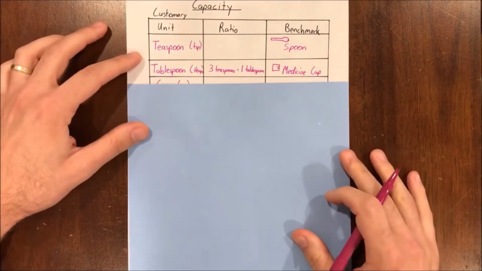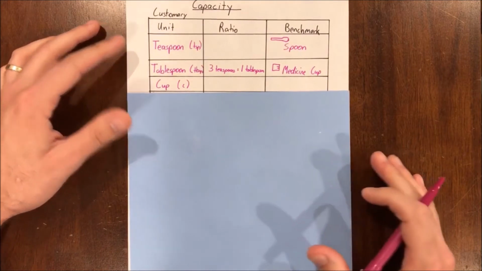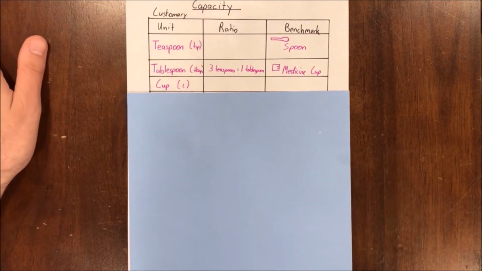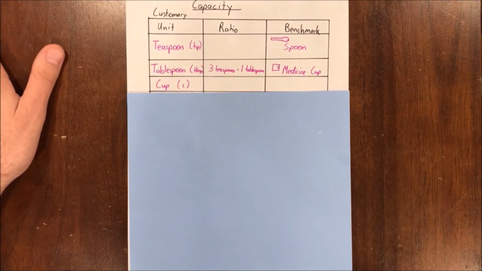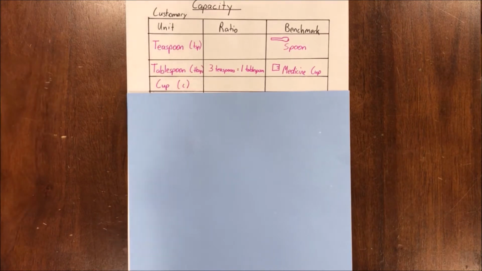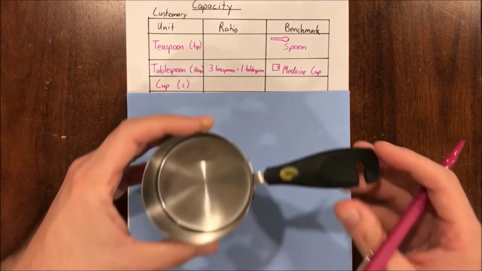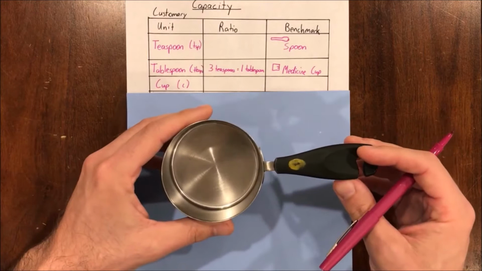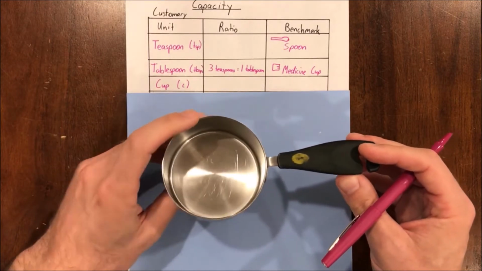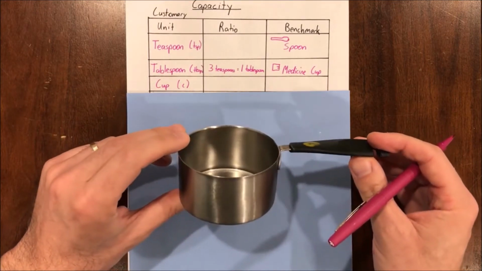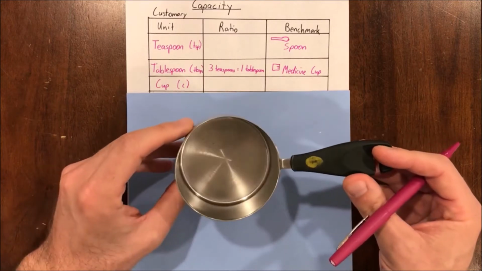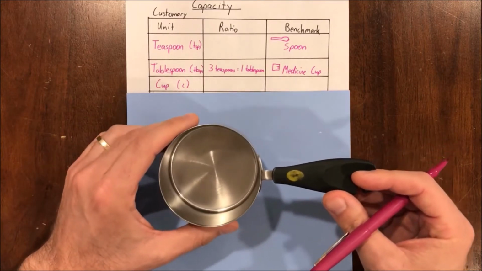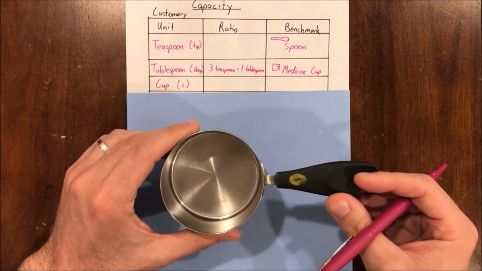Okay, great. The next largest unit is a cup. So what do you think would be a good benchmark for a cup? Say it out loud. You might have said a measuring cup, like this one. This is for dry things, but it is the same capacity as a liquid measuring cup. So we're going to use a measuring cup as our benchmark for a cup. So go ahead and say measuring cup, cup.